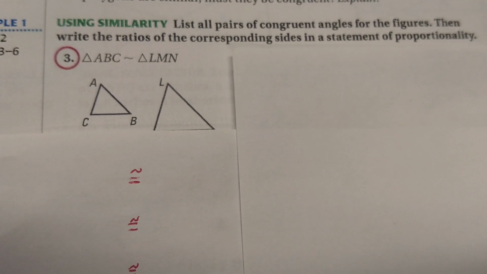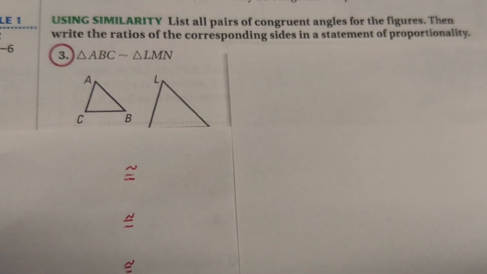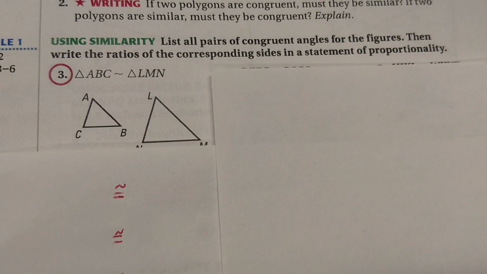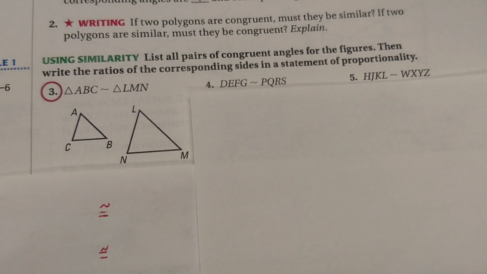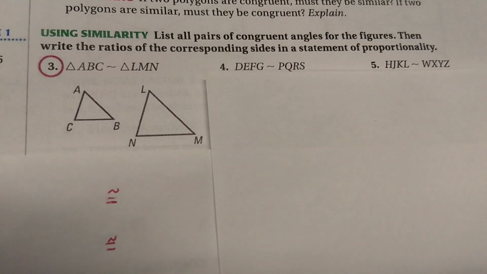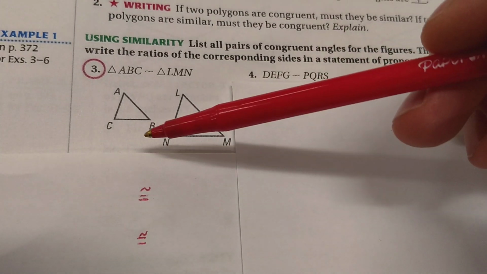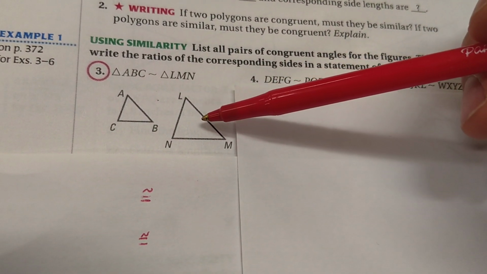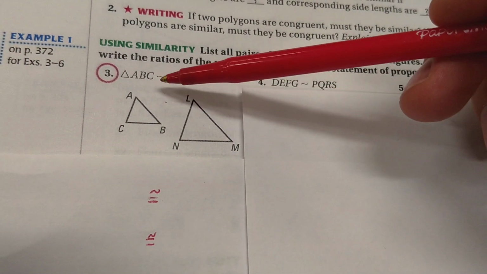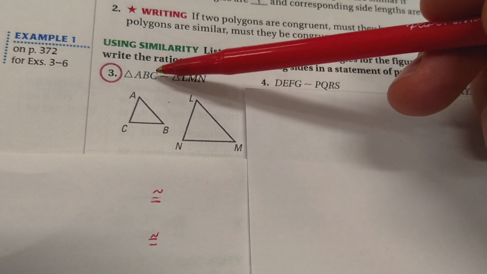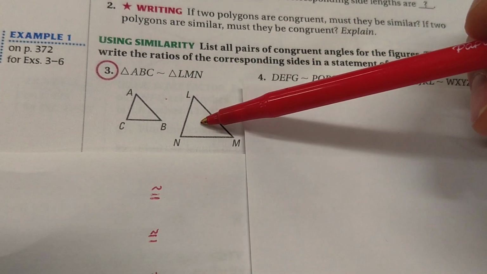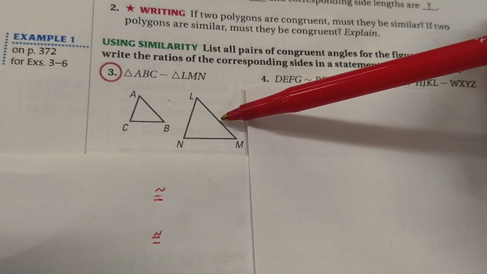We're going to use what we know about similarity to find angles that should be congruent, and then also end up writing a statement of proportionality. So you've got these two triangles here that look like they are similar. This one obviously looks a little bit larger. And here's our similarity statement that says triangle ABC is indeed similar to triangle LMN.